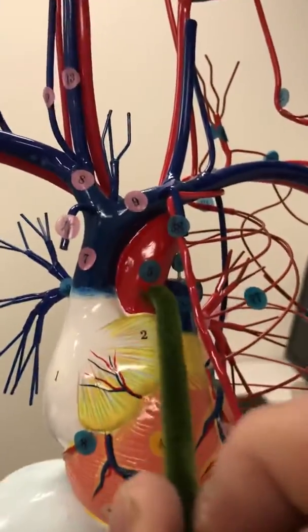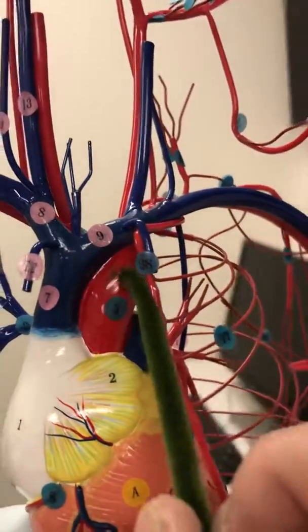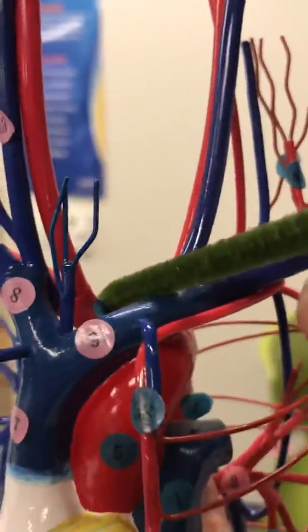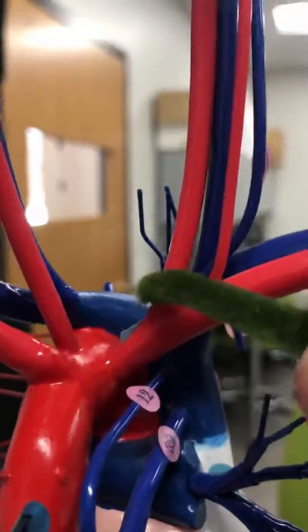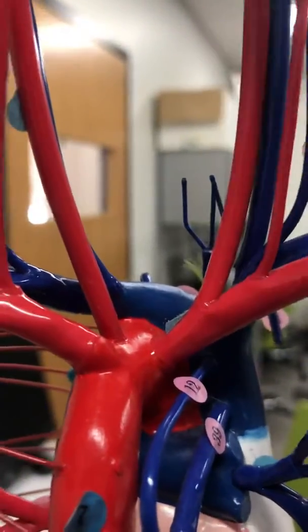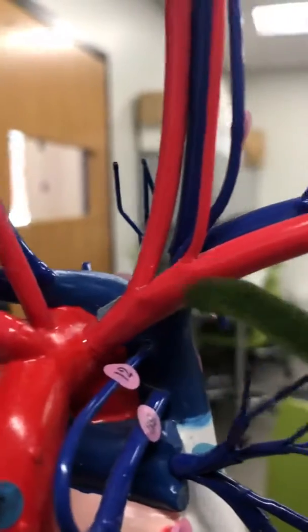So you have the ascending aorta, number 5, and then when we move backwards over here, you will see on this side, right, the very first branch is the brachiocephalic trunk. The brachiocephalic trunk, when we take a look, you'll notice that it goes to the right over here. The brachiocephalic trunk then splits into the right common carotid and the right subclavian artery.